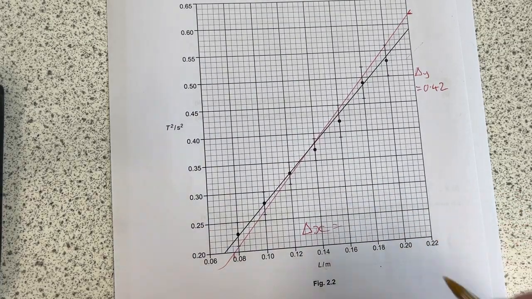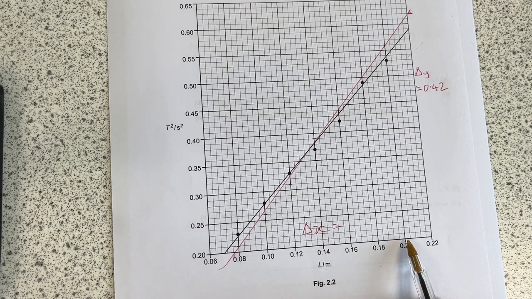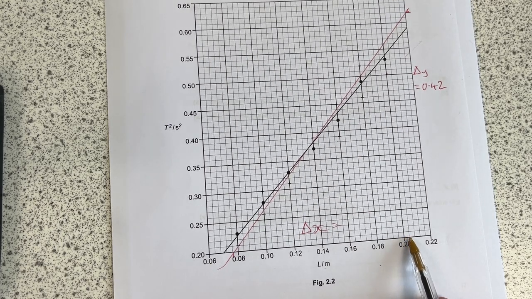Now, one of the scales is always going to be quite gnarly to read, and this one is gnarly to read. So looking at this, each little square is worth 0.004 by the looks of it. So 0.04, 0.08, 0.12, yeah.